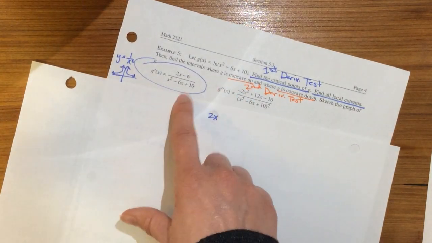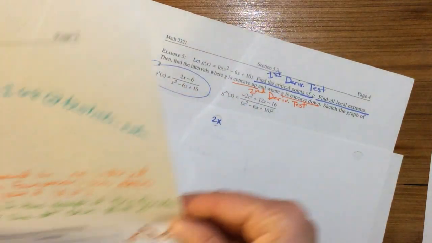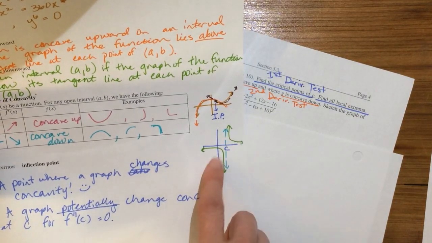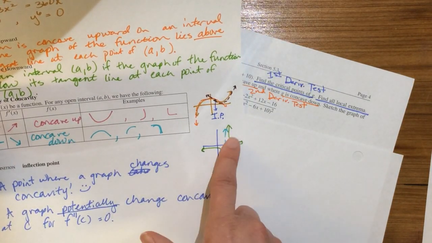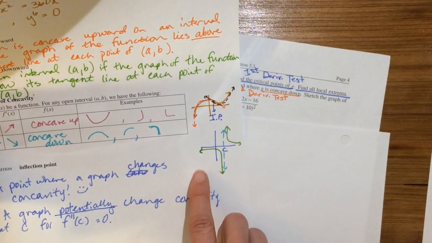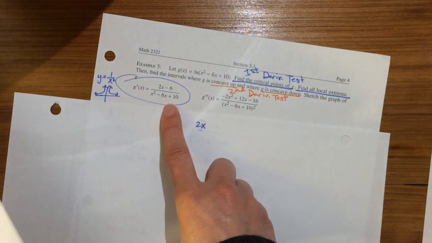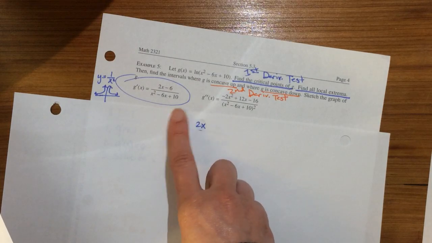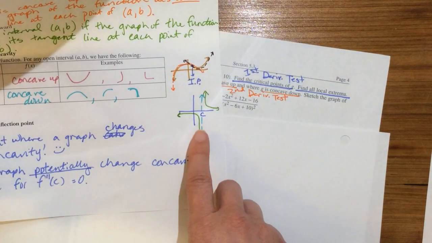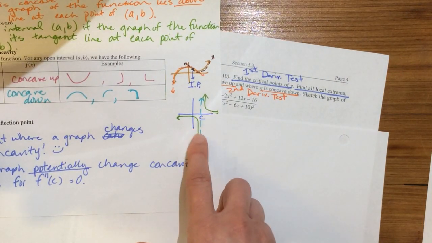Yes, denominators, right? They come from denominators. So here it's possible that we can change concavity wherever we get a denominator of 0, okay? Again, it's a vertical asymptote technically, but it's still important to us because we can change concavity wherever we have any of these vertical asymptotes.